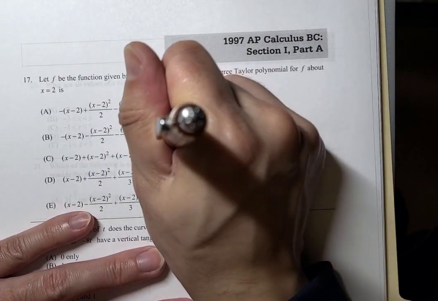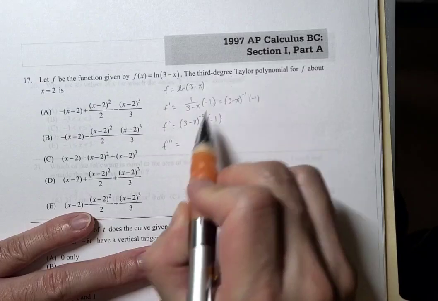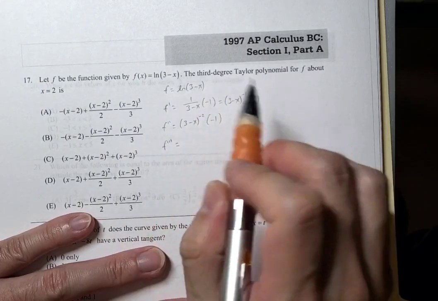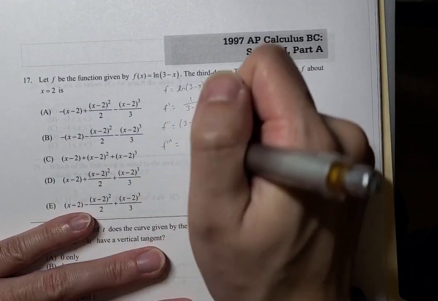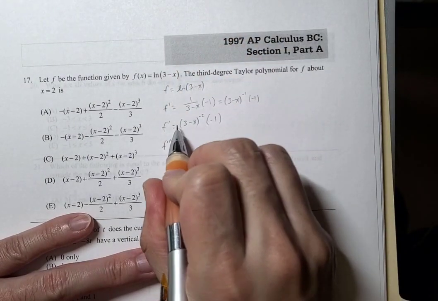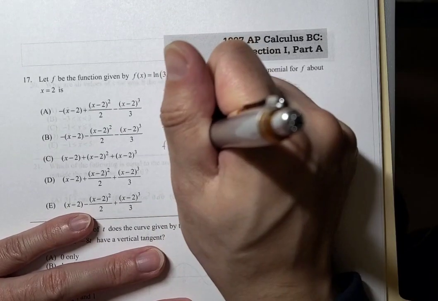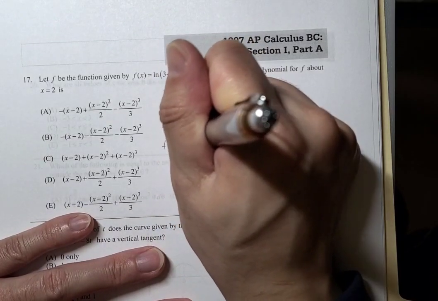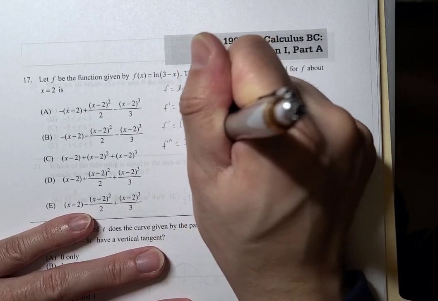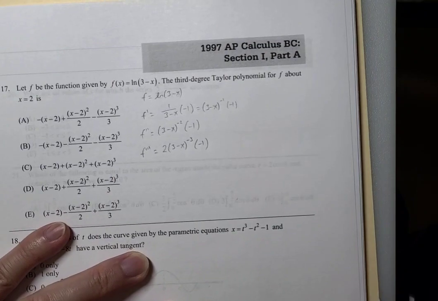Okay, now f triple prime, we could stop here because this is the third degree Taylor polynomial. The third derivative corresponds to the x cubed term. Okay, so this becomes what? Power rule again. So negative 2 times negative 1 would be just positive 2. 3 minus x to the negative 3 power times another negative 1 from the chain rule, okay?